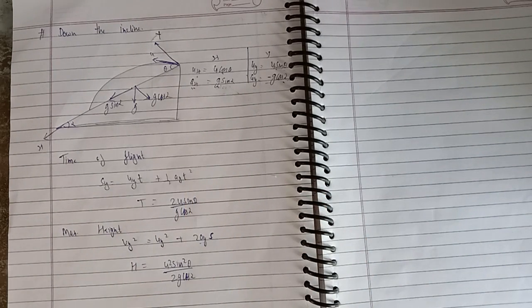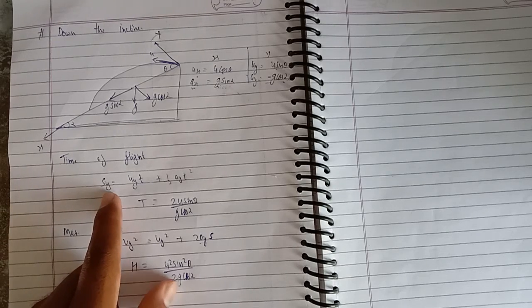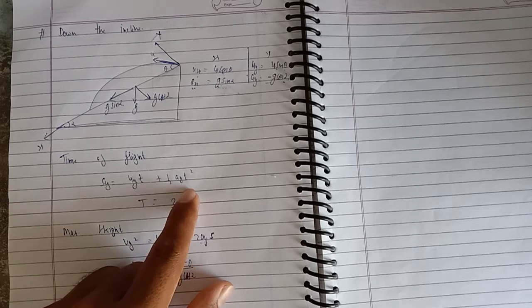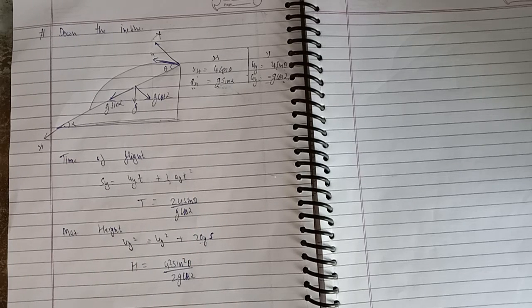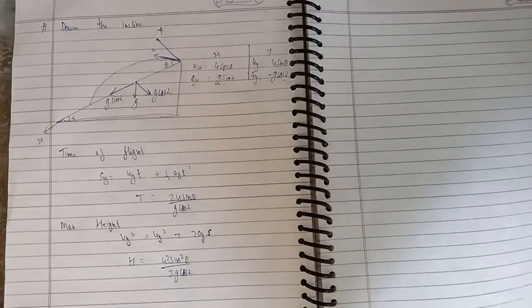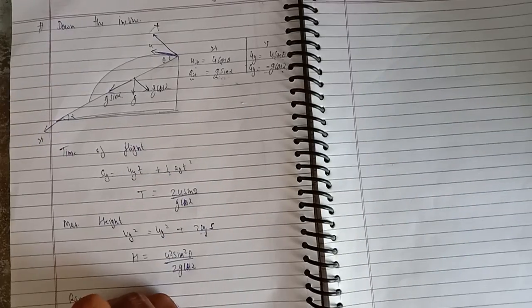So first of all, we have to find the time of flight. In time of flight, there is no use of ax. We use only ay because we use the equation in the y direction. So in the y direction, all the force and velocity components are the same as previously. So time of flight has no change. Same for maximum height, there is no change. The change is in range.